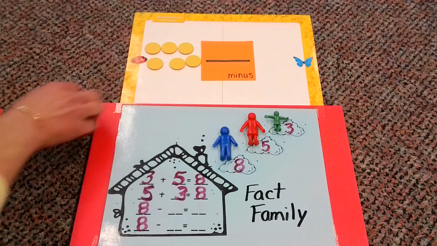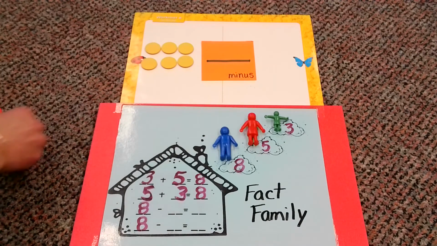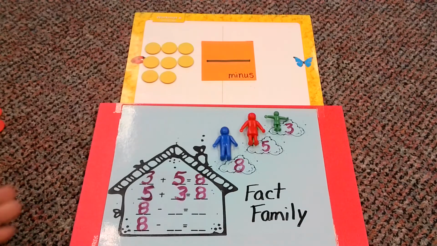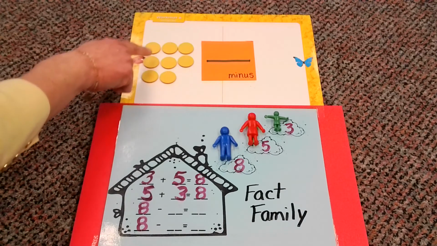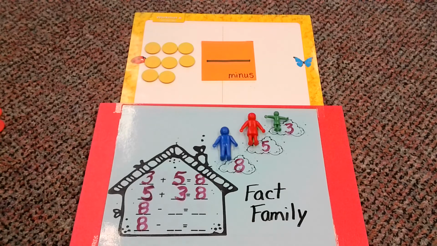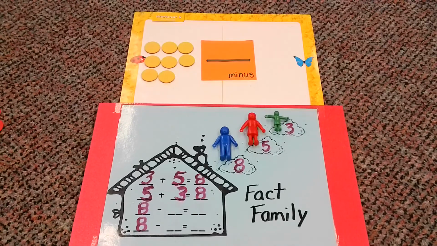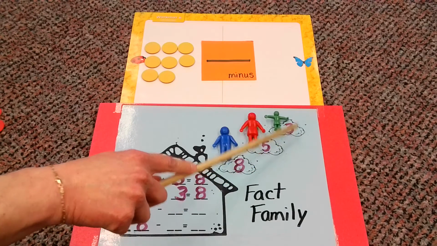eight counters. There they are. 1, 2, 3, 4, 5, 6, 7, 8. And let's see. I think I want to start with mom. I think I want to take away 5. So let's hope when I do that, 3 is going to be left.